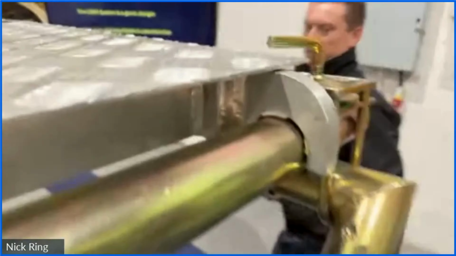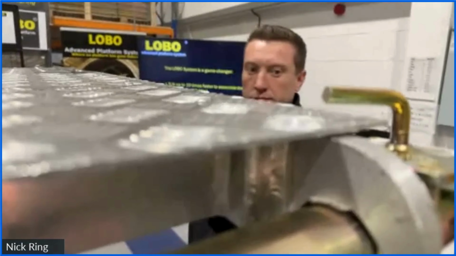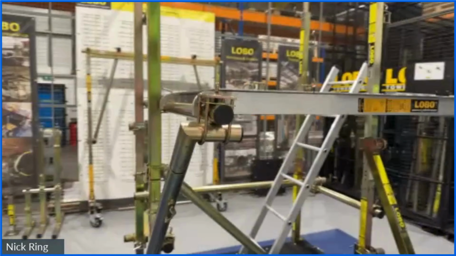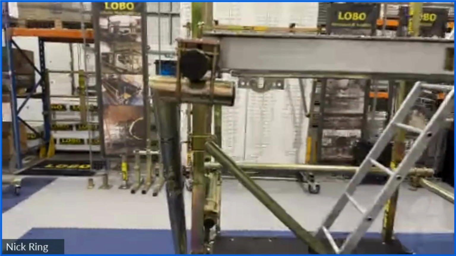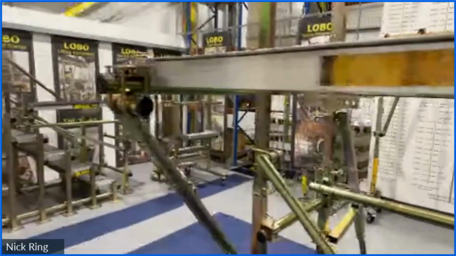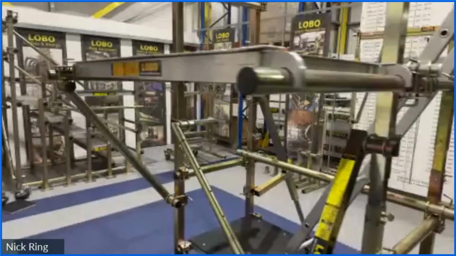So from a safety point of view, the low board cannot lift up and it cannot be pulled out of this unit because it is secured with this arrangement here, which of course you do at both ends.